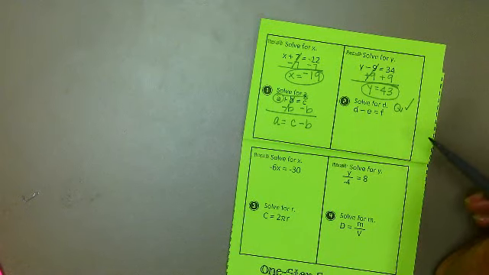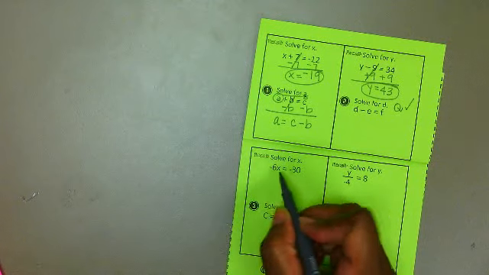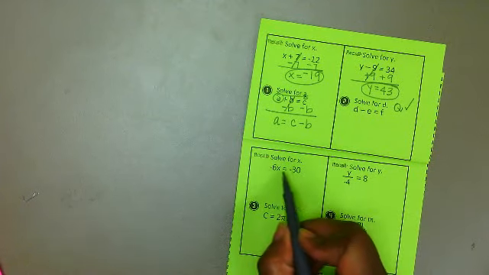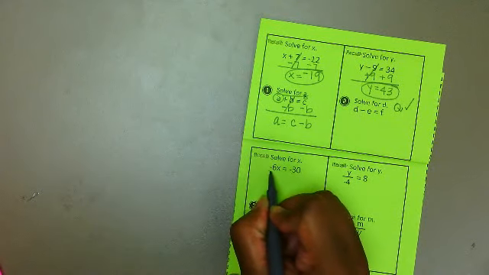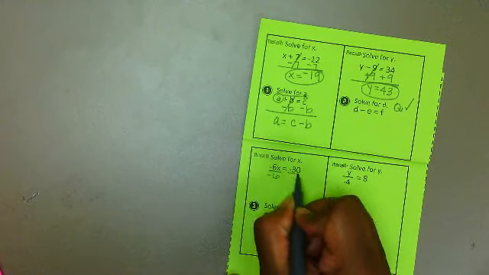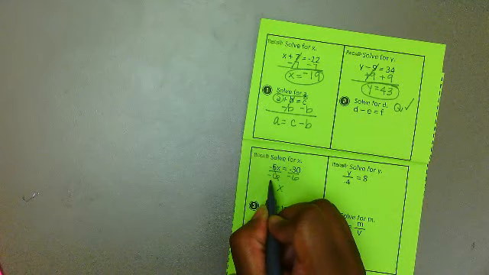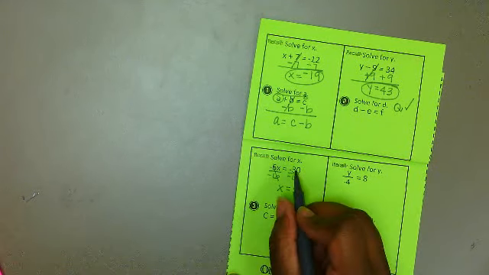All right, so you should have unpaused the video by now. So once you've unpaused the video, now we're going to look at solving one-step equations when we're using the inverse operation. When we start with multiplication, our inverse is going to be division. So we're going to divide both sides by negative 6. And x is, notice I divided by negative 6, not just 6. So x is going to equal a positive 5, because a negative divided by a negative gives you a positive.